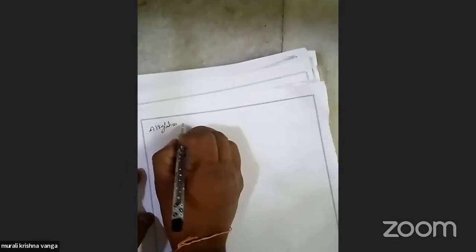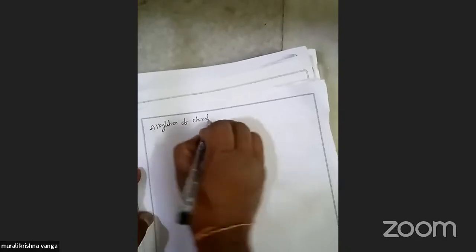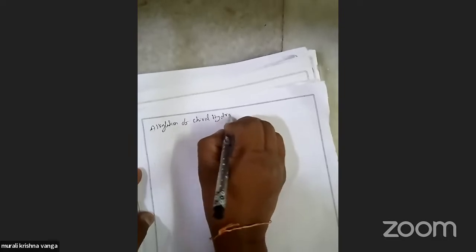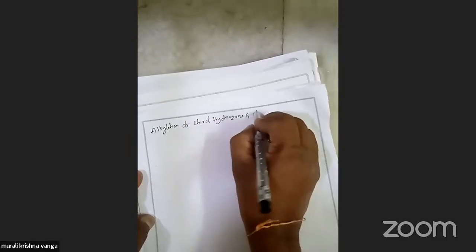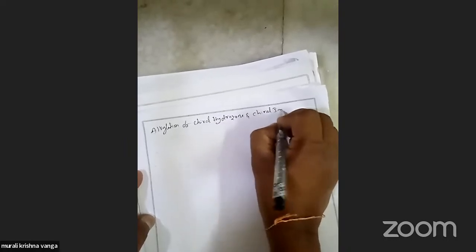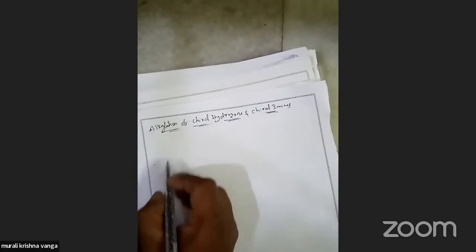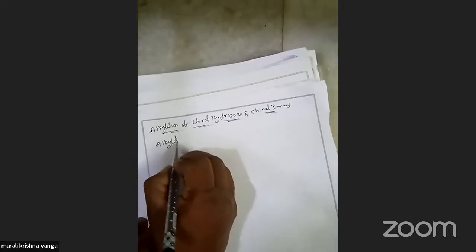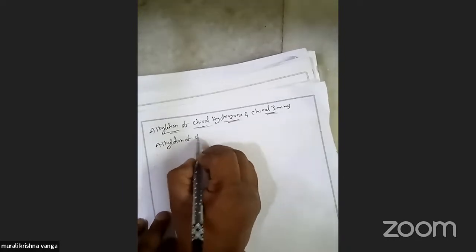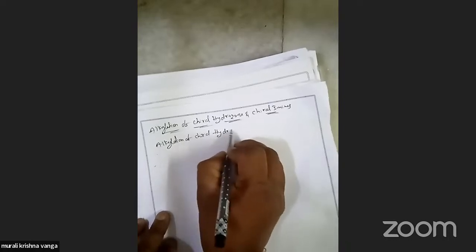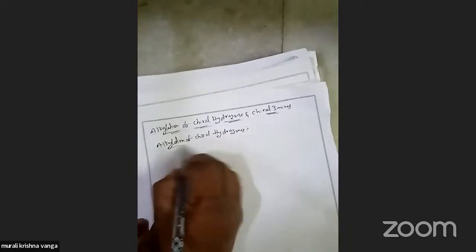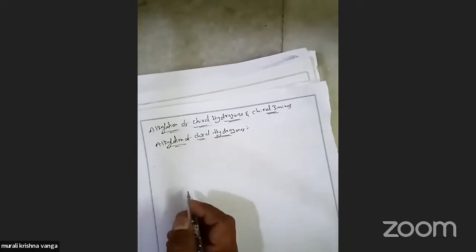Next, we are going to discuss alkylation of chiral hydrazones and chiral imines. This is important, whatever we are discussing. Alkylation of chiral hydrazones and chiral imines. First one is alkylation of chiral hydrazones. So this is the compound.